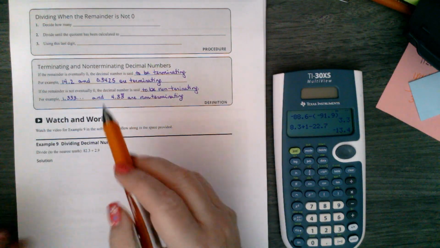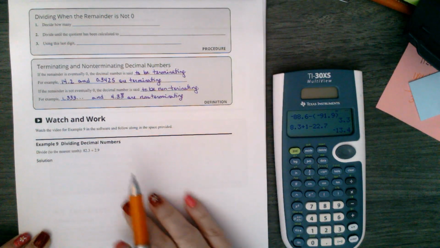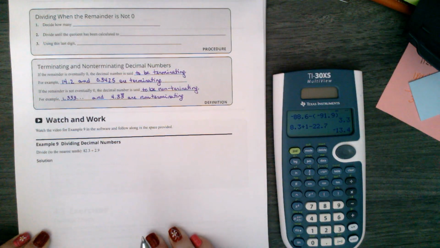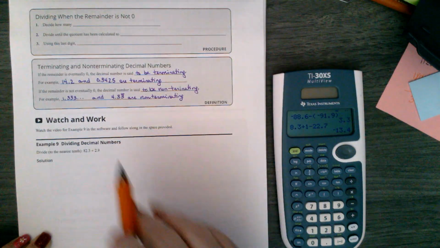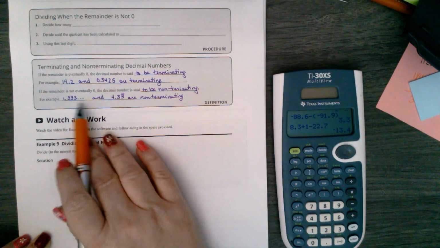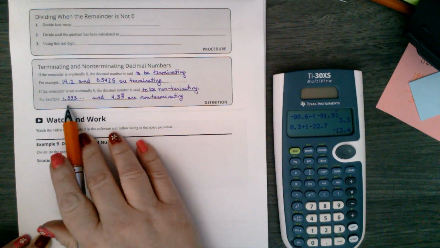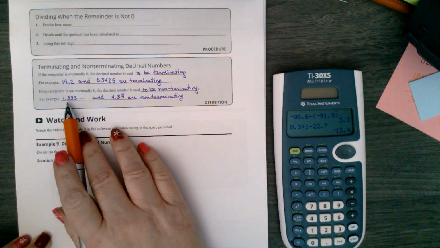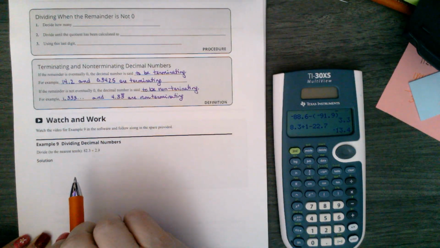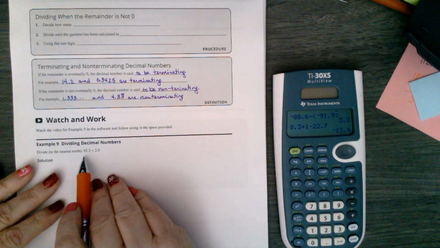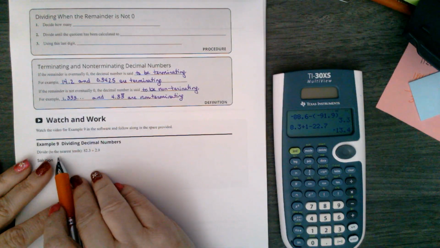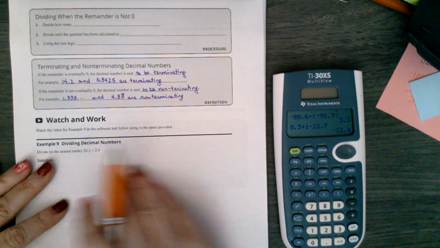And then there's this little note about terminating decimals and non-terminating decimals. I think you're probably going to have a question about that in the homework. So I included that. If it's terminating, that means that it stops. If it's non-terminating, keeps on going. It can either be repeating like this, or it could have a dot, dot, dot behind it. So here, they want you to divide and then round to the nearest tenth.